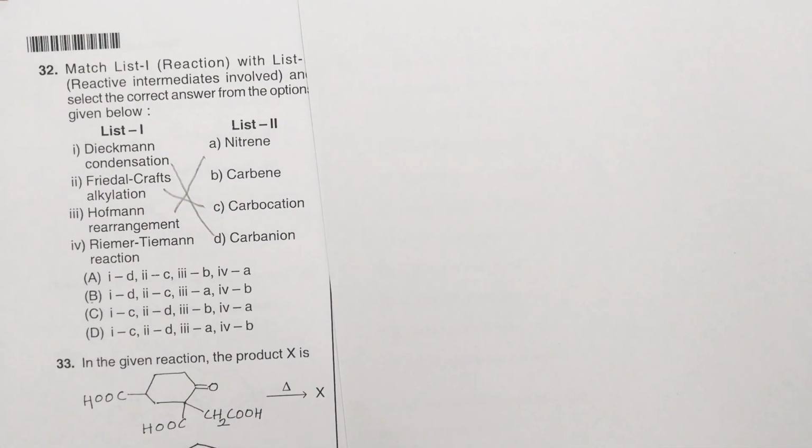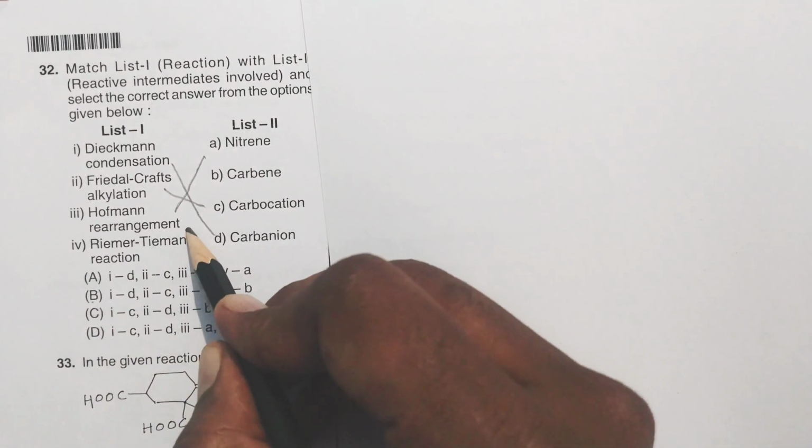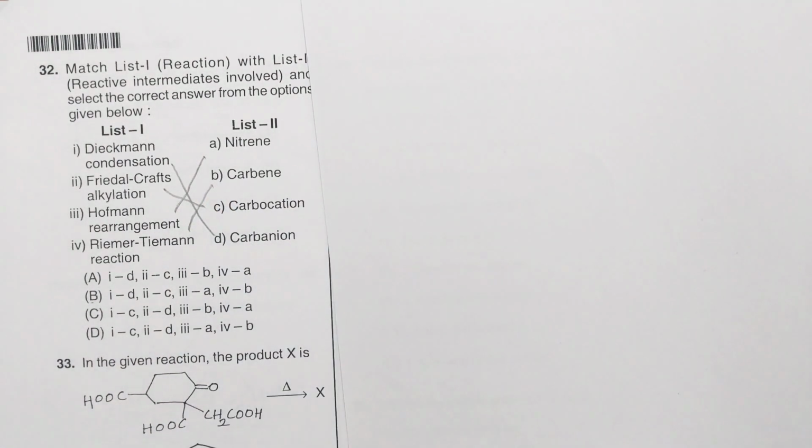Hofmann rearrangement, nitrenes. And finally the Reimer-Tiemann reaction. This is also a well-known named reaction. This involves the formation of carbene intermediates. This is the formylation reaction of phenols using chloroform in the presence of base. So formylation takes place on the phenols by the formation of a carbene intermediate.